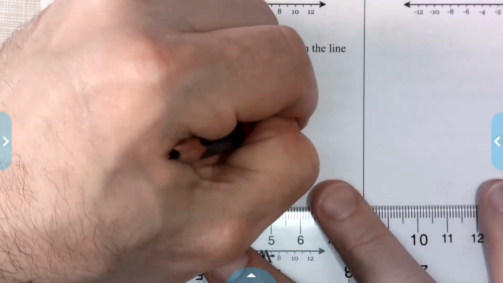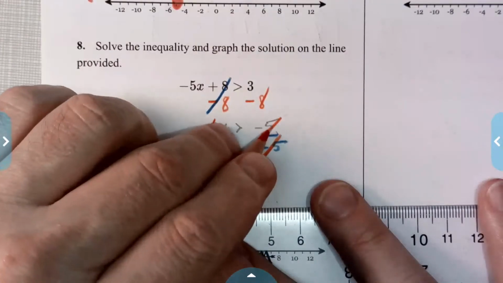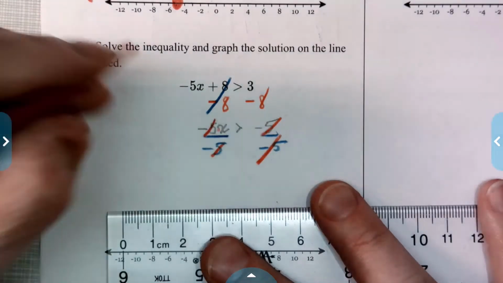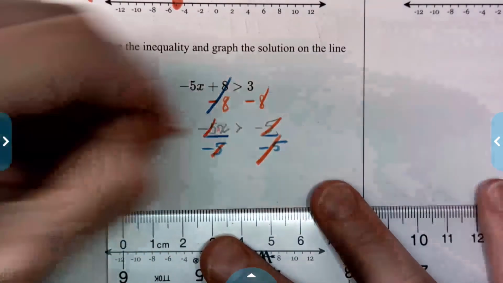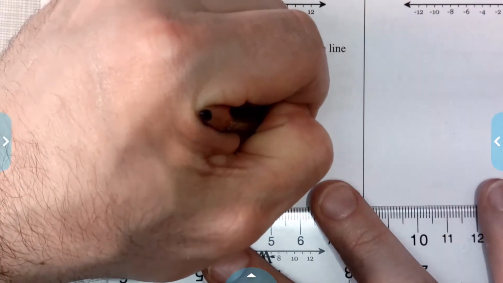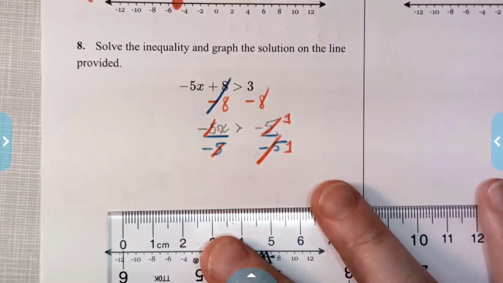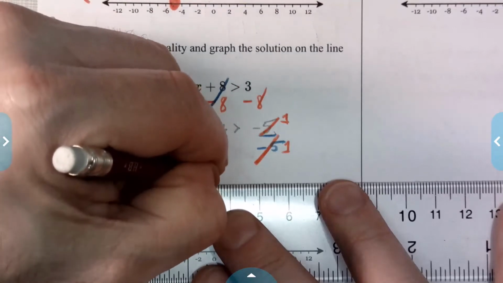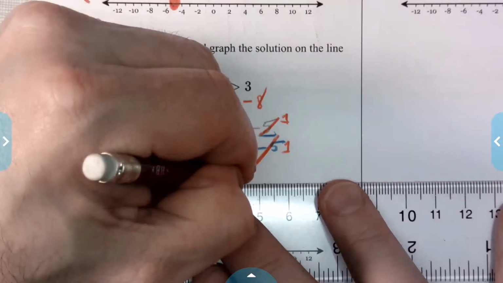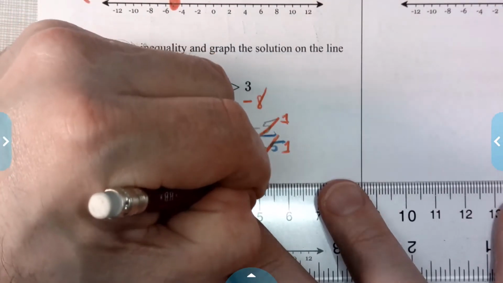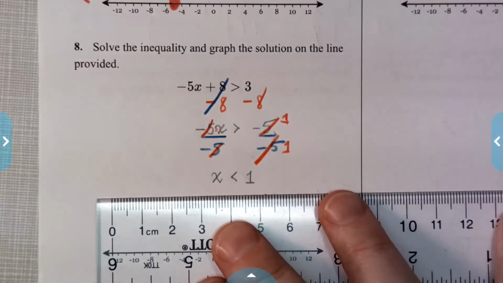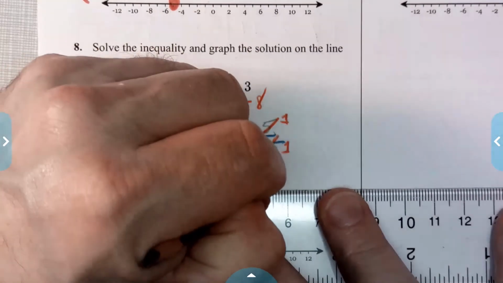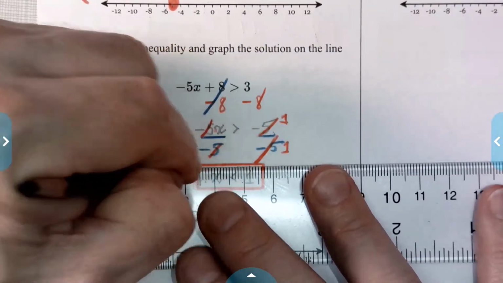No, because what's really happening is you have the same thing over itself. Apple over apple equals 1. Negative 5 divided by negative 5 is 1. So this whole thing becomes 1 over 1, aka 1. So now I have x, flip that sign, less than 1. Okay? So don't let the simplicity of what's happening confuse you. And that's a real problem.